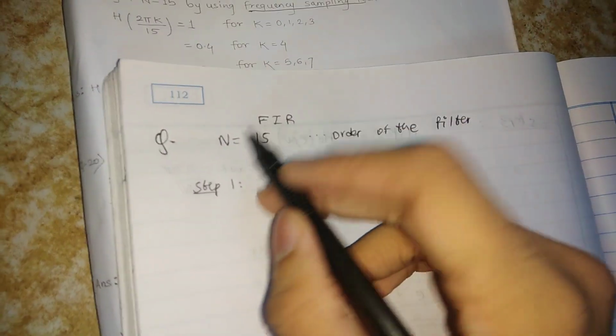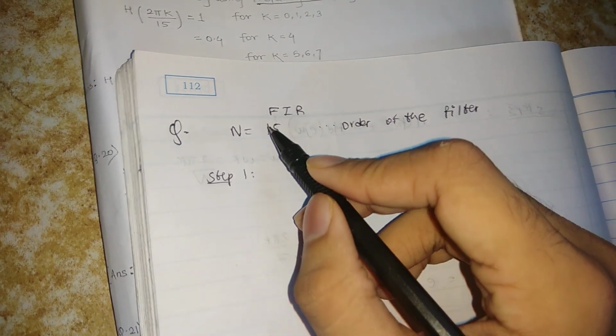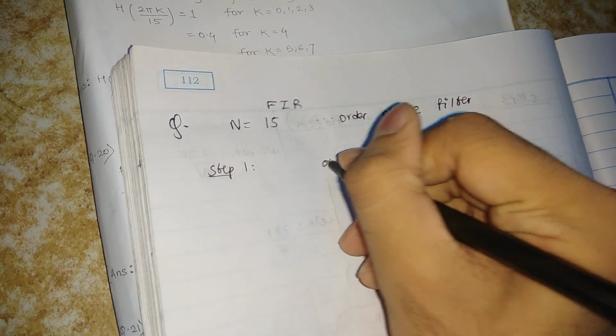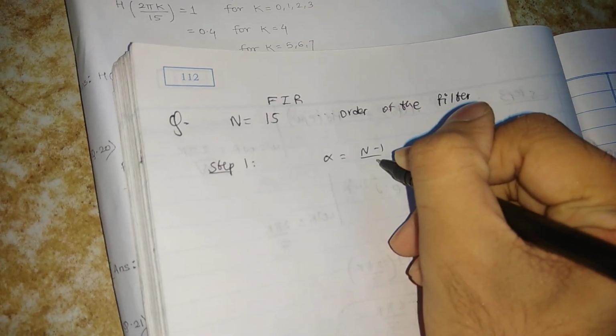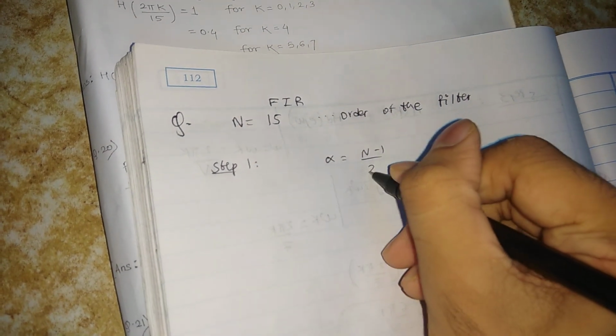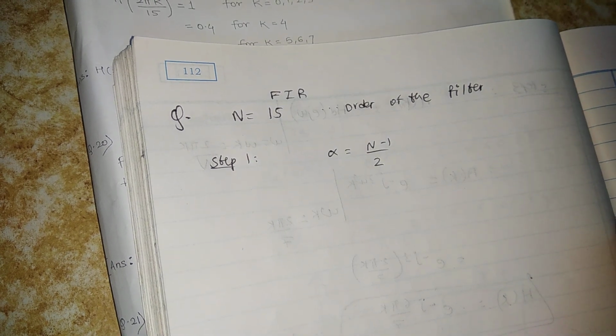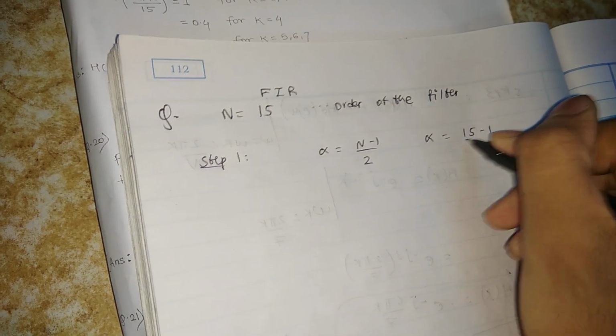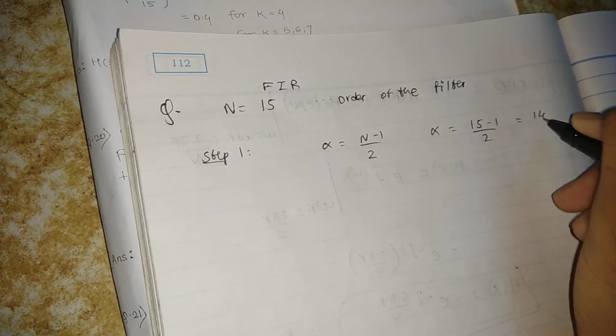As we know, N is equal to 15, it is given, so you can write alpha is equal to (N minus 1) by 2. So alpha is (15 minus 1) by 2, which is 14 by 2.